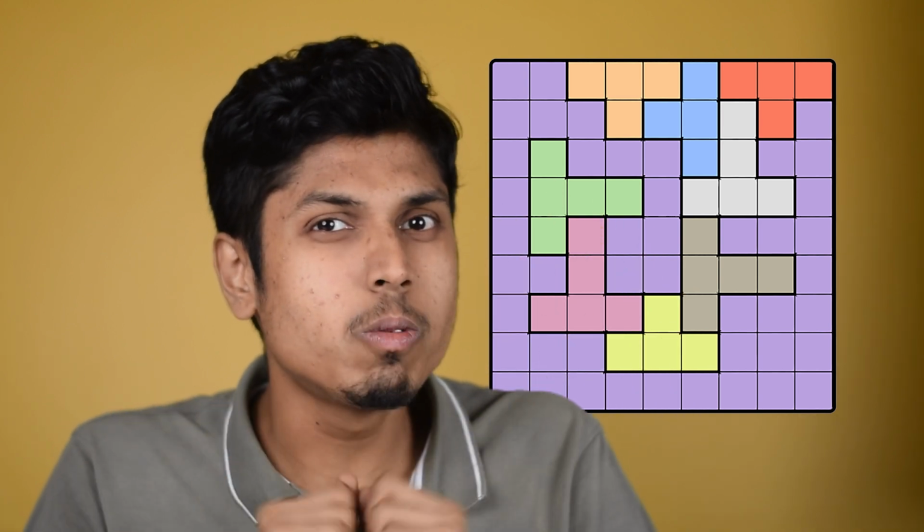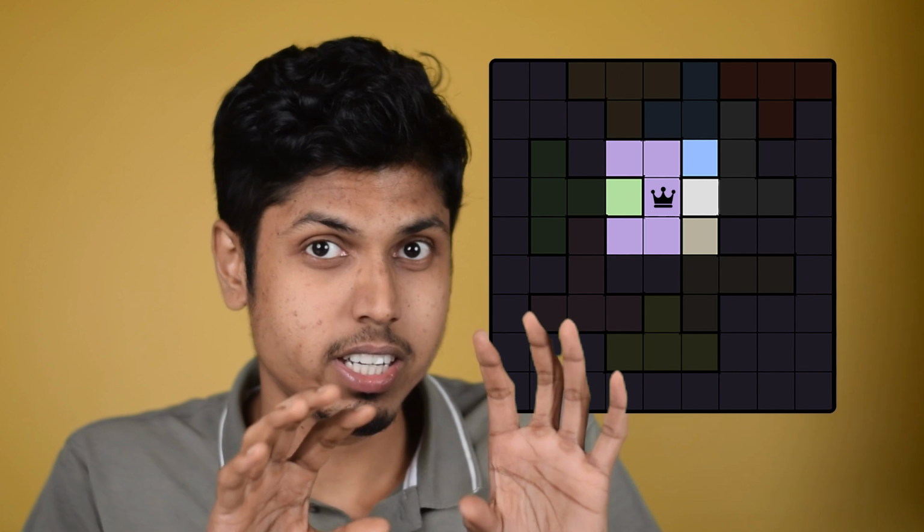So what do I mean by the word neighboring here? It means they are not sharing a common edge, nor a common vertex point. So it should be completely separated. So let's solve one Quints game today, and I hope you will find it interesting.